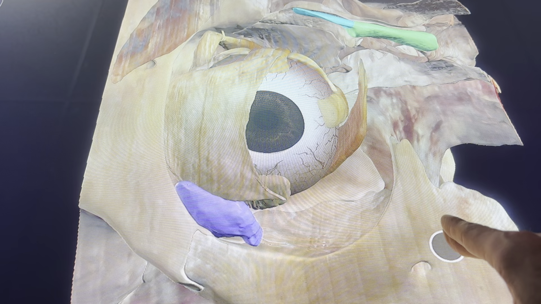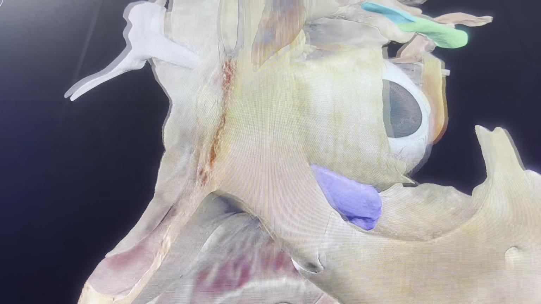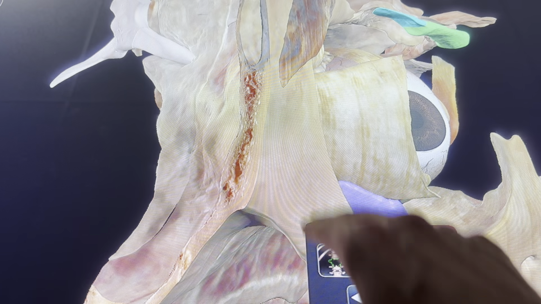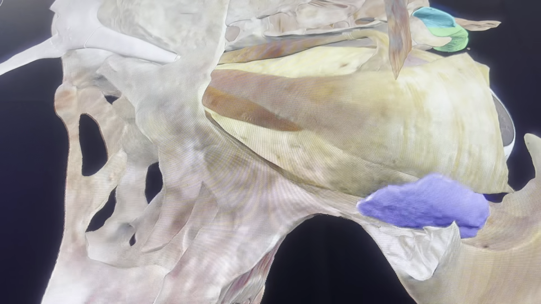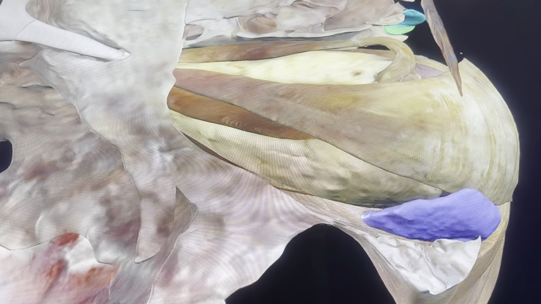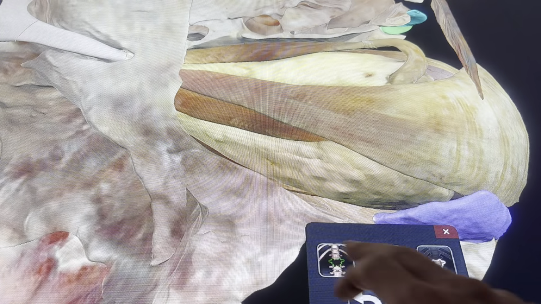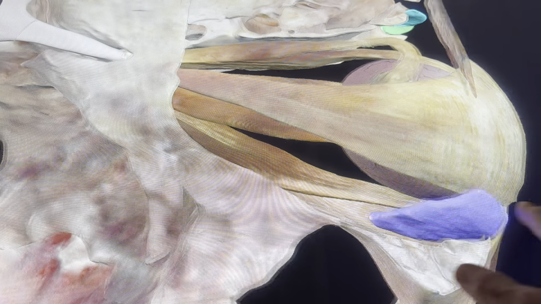We're going to go ahead and remove this part of the frontal bone right here so we can see inside the orbit. Now, when we look inside the orbit and we turn the eye down, we're looking from sort of a bird's eye view inside the orbital cavity. We're going to see that there are some muscles connecting into the eye. Now, where do they connect?